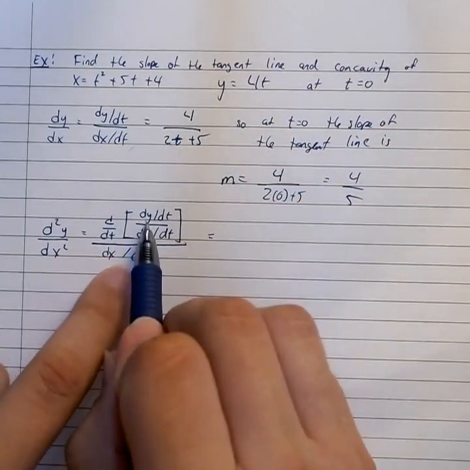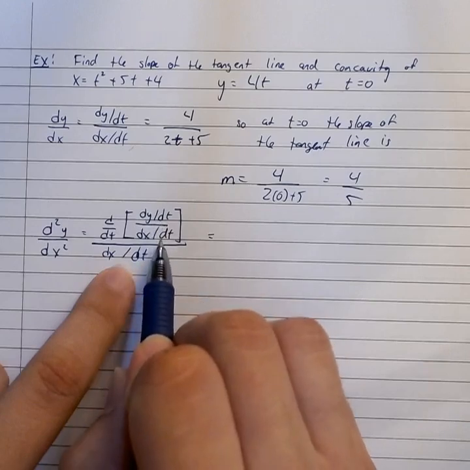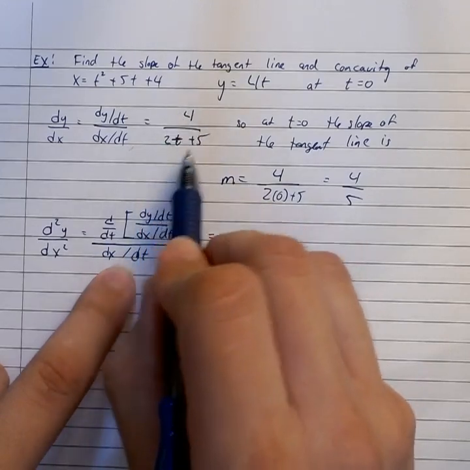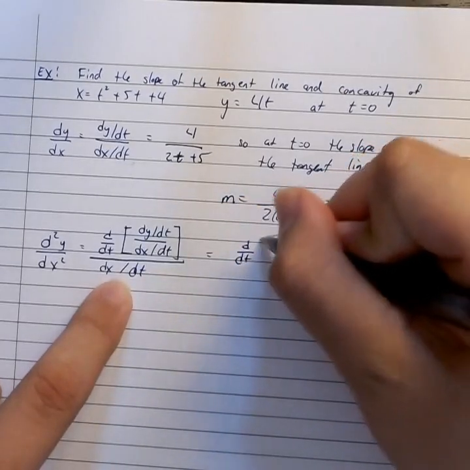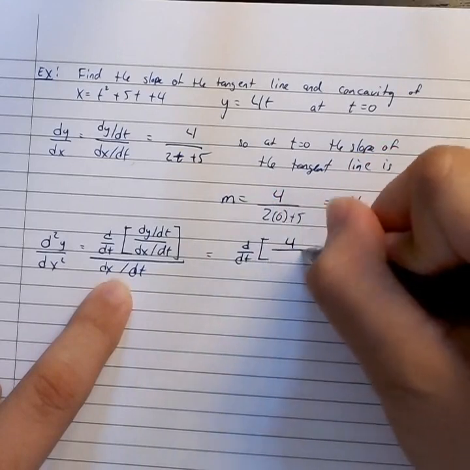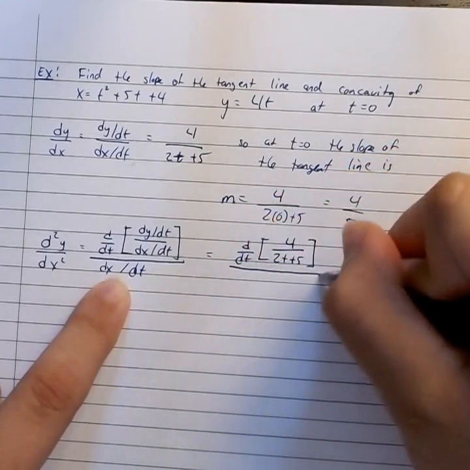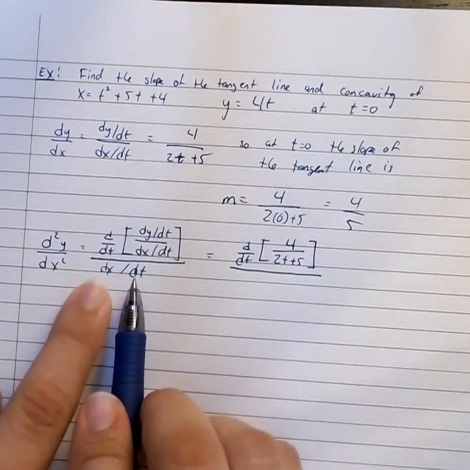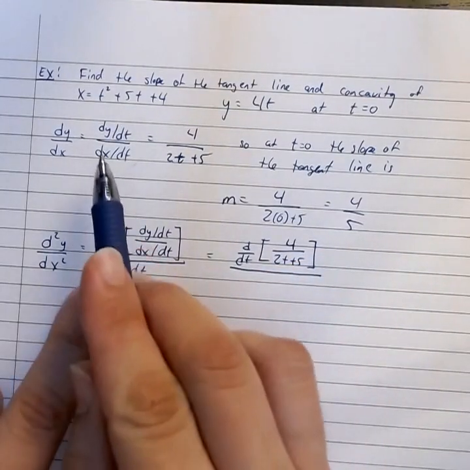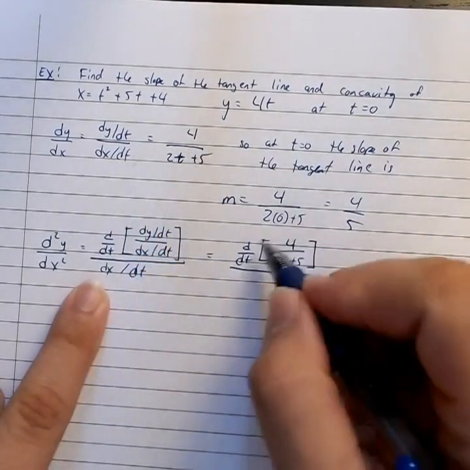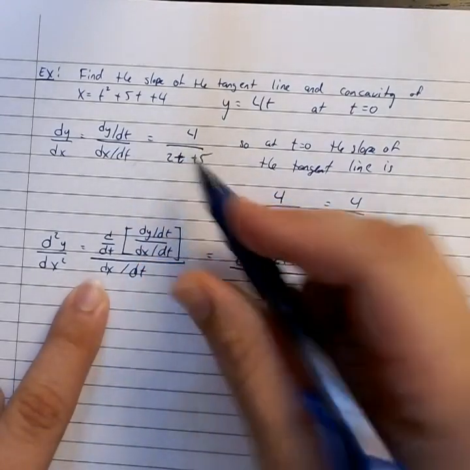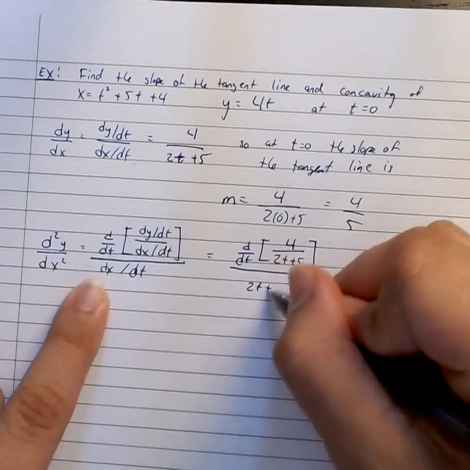If I'm going to take dy/dt over dx/dt, well, that's this expression that I just found. So what I'm going to do is take the derivative with respect to t of 4 over 2t plus 5, but then I need to divide that by dx/dt. You say, well, we had dx/dt up here. Well, it's the same one. We're going to divide that answer by 2t plus 5.